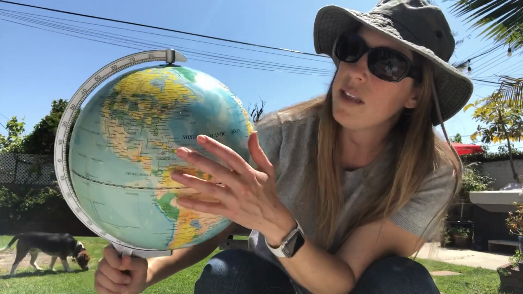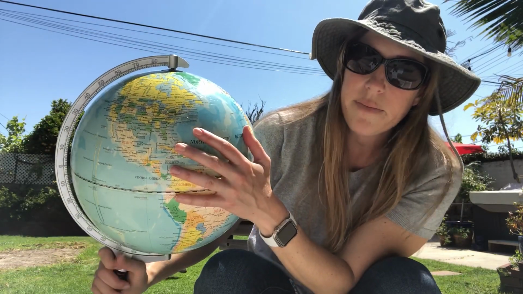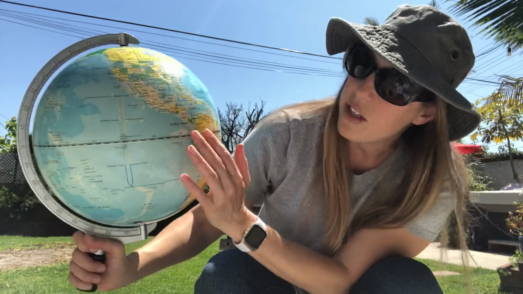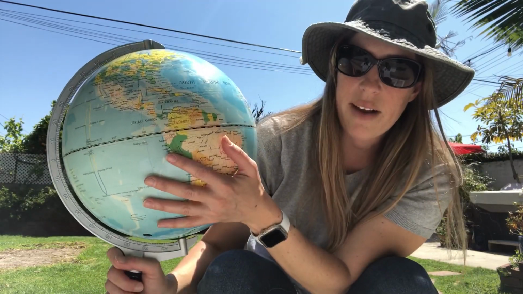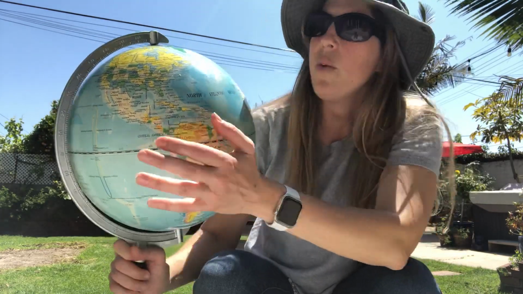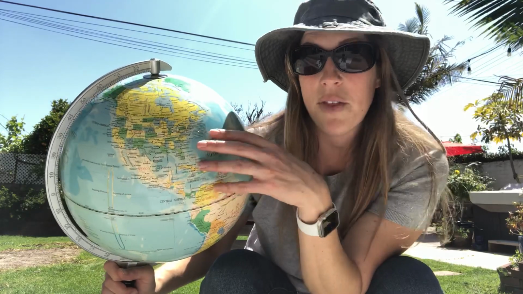So to make it easier to understand the continent of North America, we just need to look at the equator. This is North America, this is South America. Okay, so we're going to talk a lot about North America today, and it's primarily made up of three countries: Mexico, the United States, and Canada.